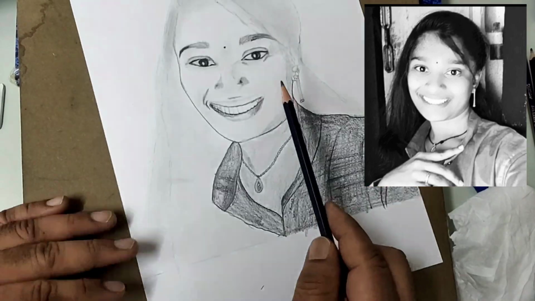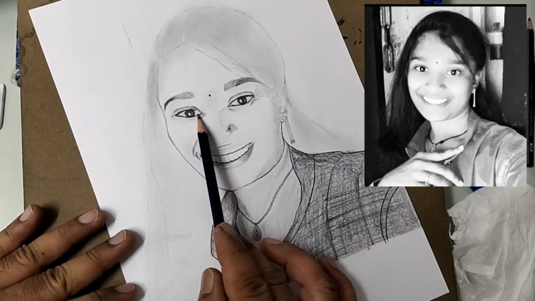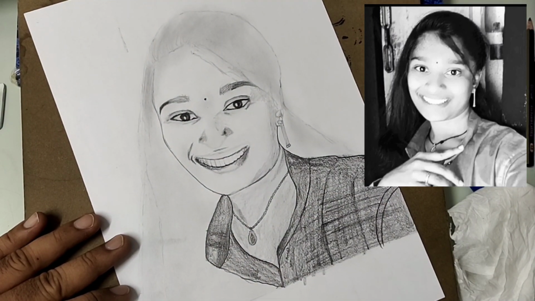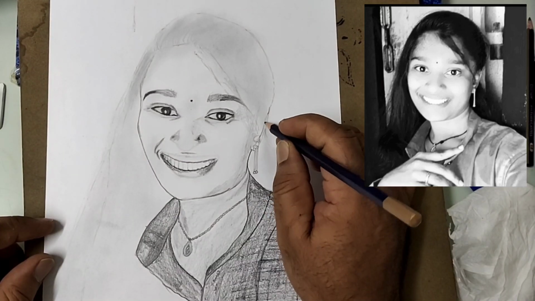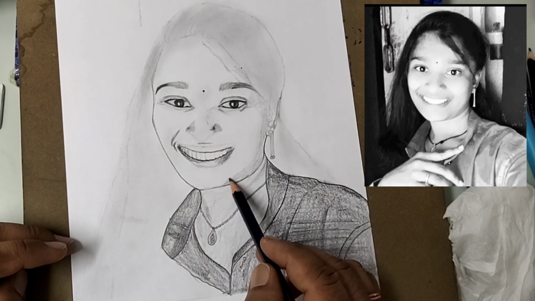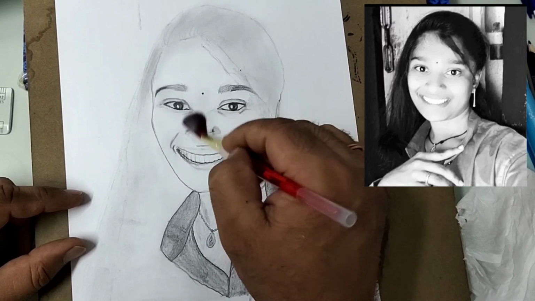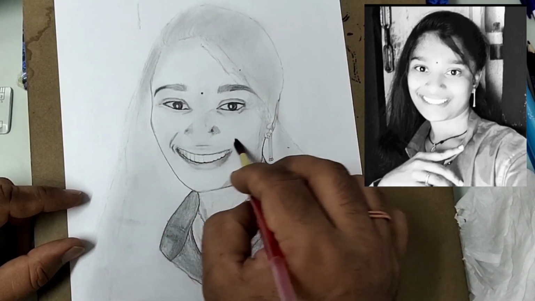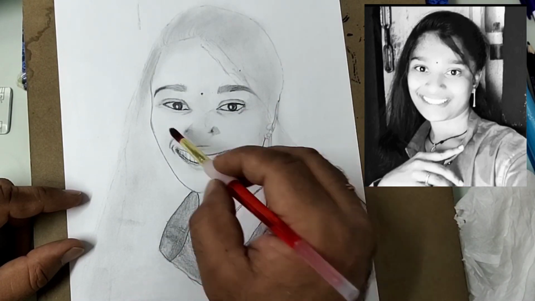slightly shading. This is the light dark pencil. I am using this makeup brush for skin tone to look a little bit smoothly.